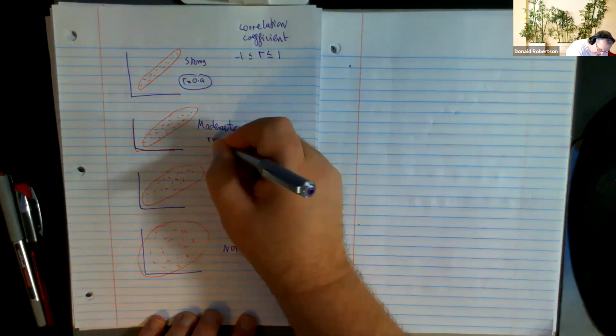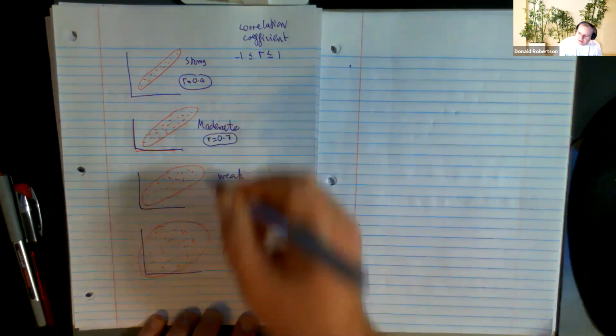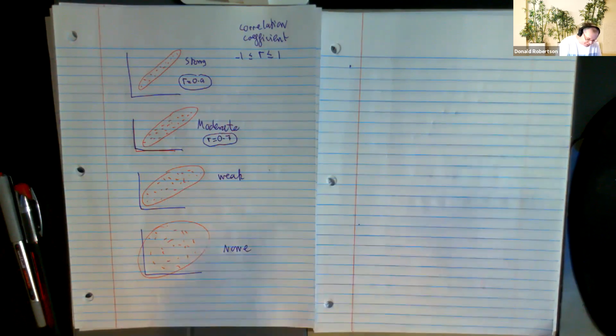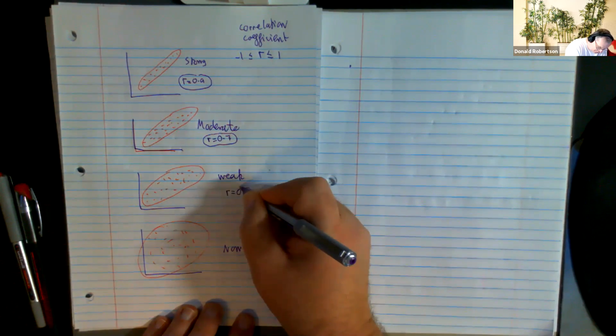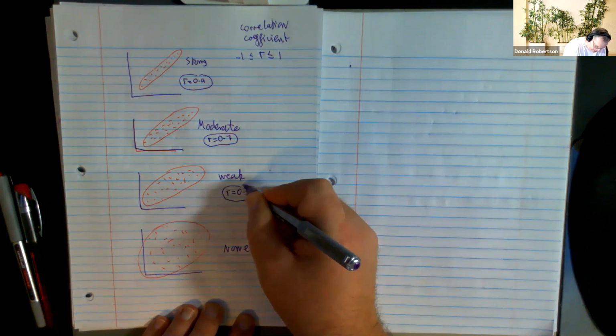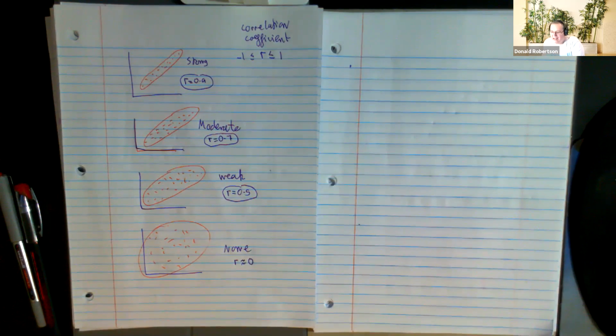And this one here might be 0.7. Positive, but not quite as good. This one is about 0.5. And this one is about 0. Now, it won't actually probably ever be 0. It's more likely when you calculate this r, or when the calculator or software does it for you, you'll probably get an r value like 0.1 or -0.1.